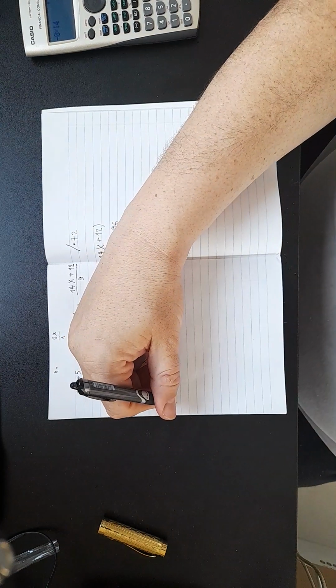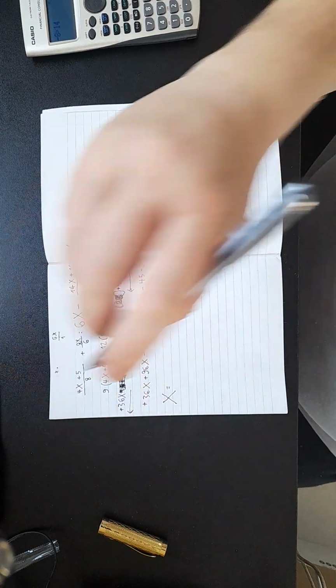So let's say that x is equal to, let's see.